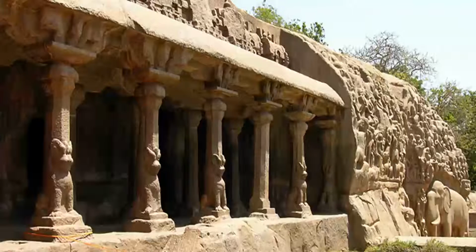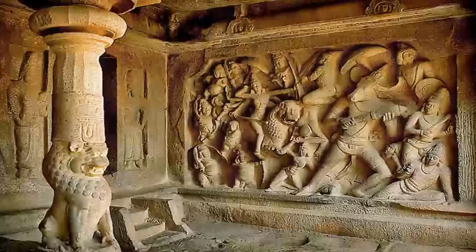For example, inside this particular cave, and this cave is once again not a natural cave like Ajanta and Ellora, these caves have been hewn out, carved out, excavated by the sculptors and the architects, man-made caves, and inside the man-made caves you may find something like this, Mahishasuramardini, for example.